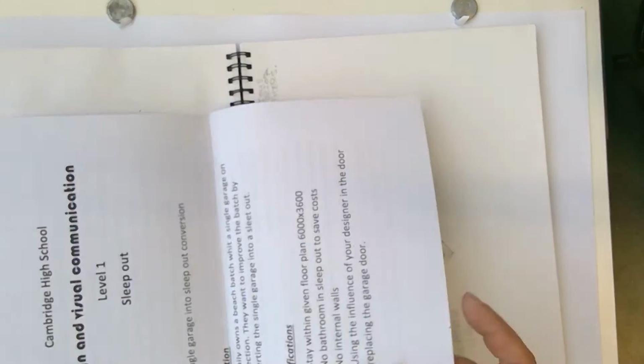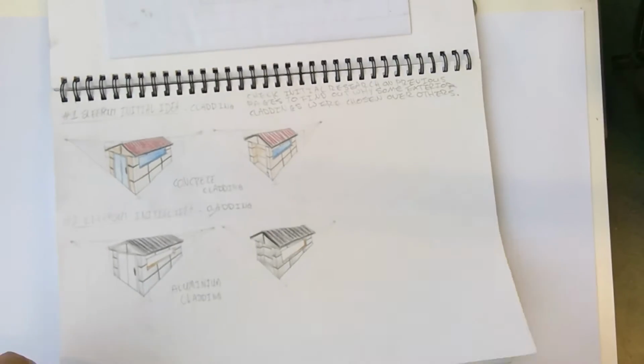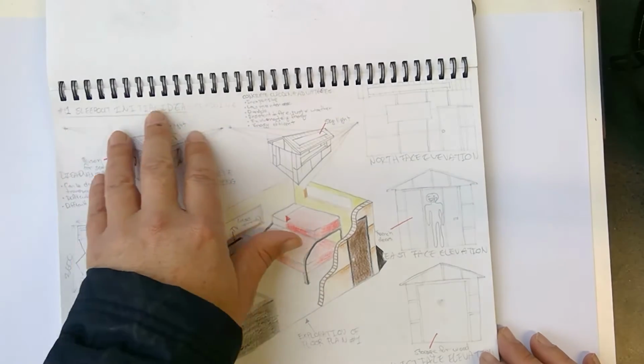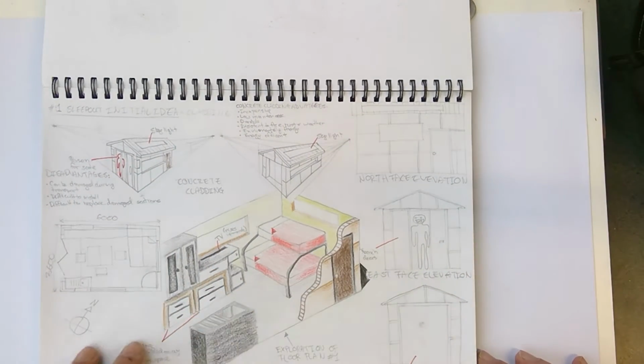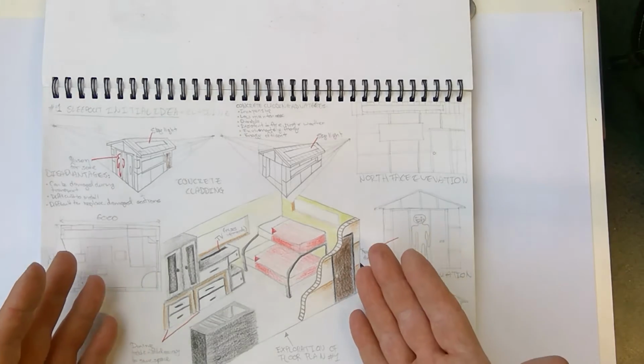And then after this initial research and materials research, he started looking at different sleep outs. So he got two different ideas. There's more different ideas that he looked at. Then he started unpacking those ideas a little bit further. There's no designer research or designer influence on it yet.